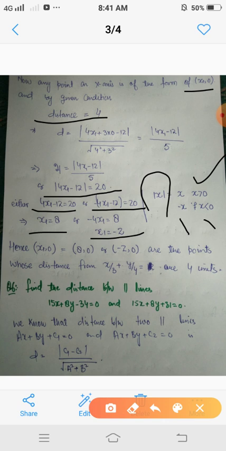So this means that the points (x1, 0), that is (8, 0) and (-2, 0), are the only two points which are at a distance of 4 units from the line x/3 + y/4 = 1.